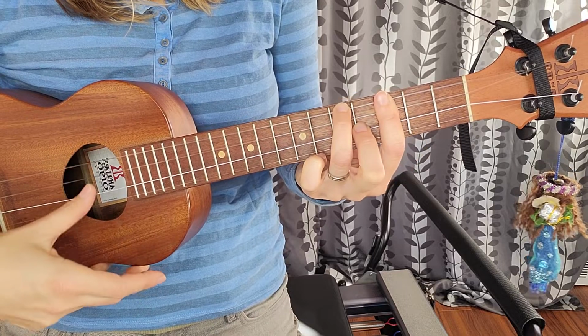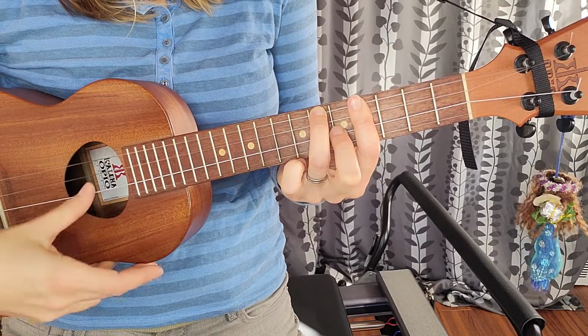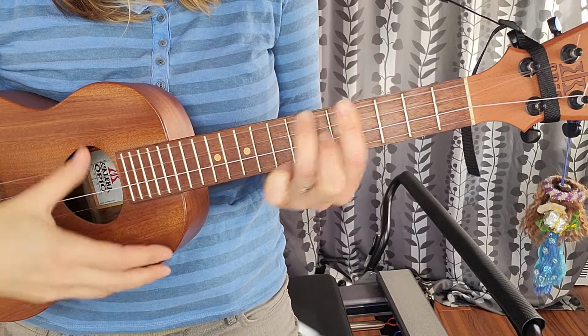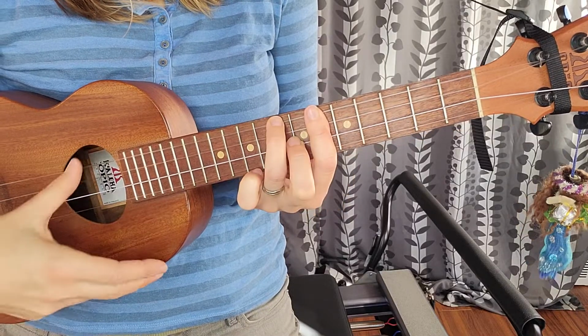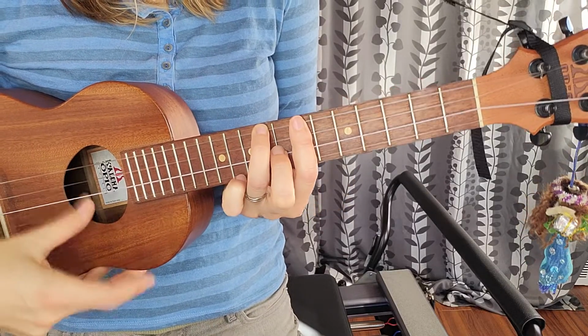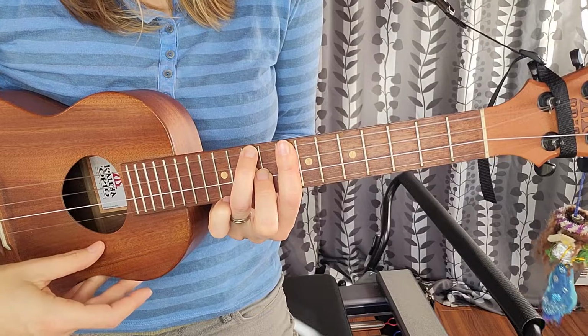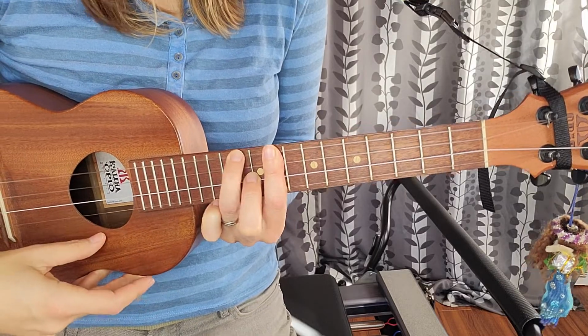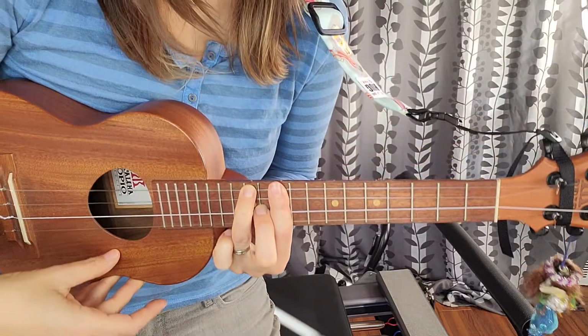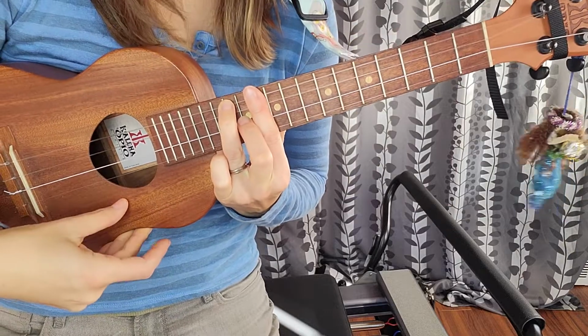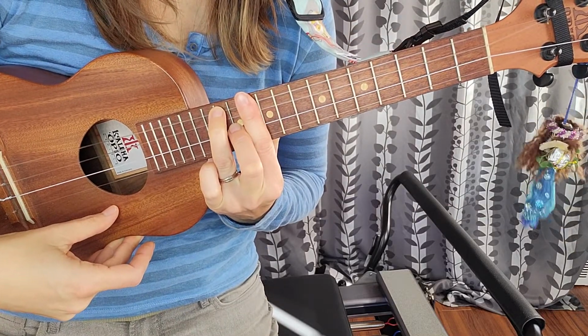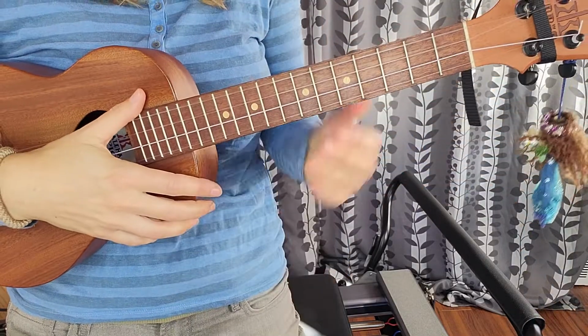G, G sharp, A sharp, B, C, C sharp, D, D sharp, E, and I'm going to quit because this hurts my fingers now, and I've run out of space.